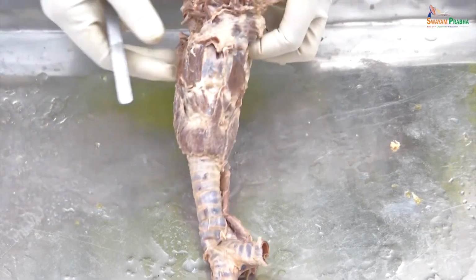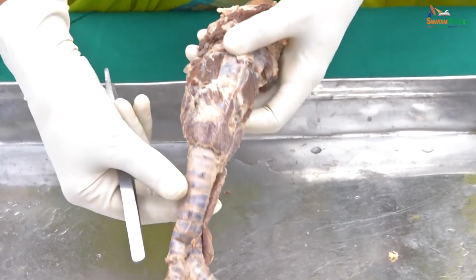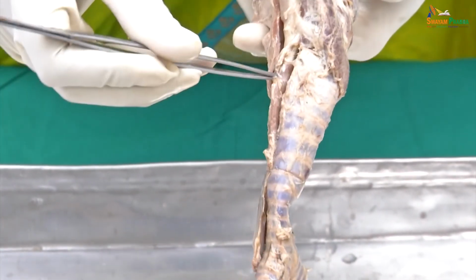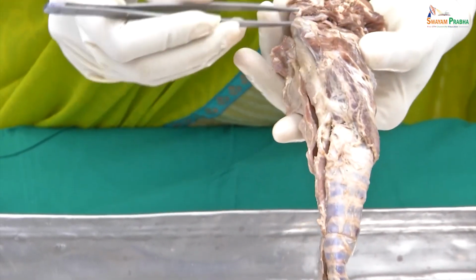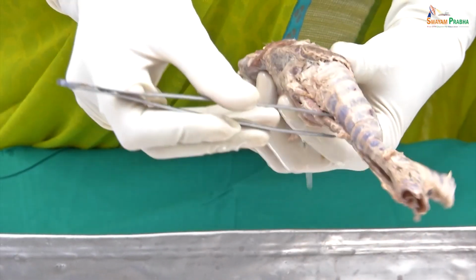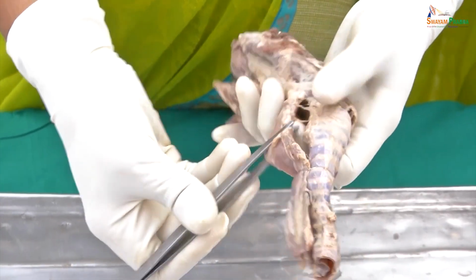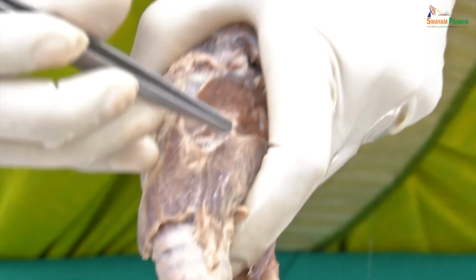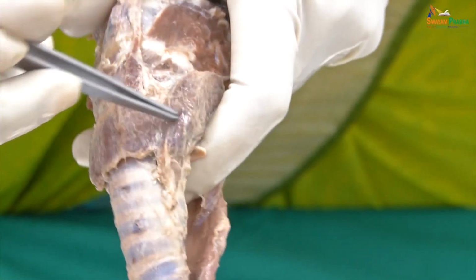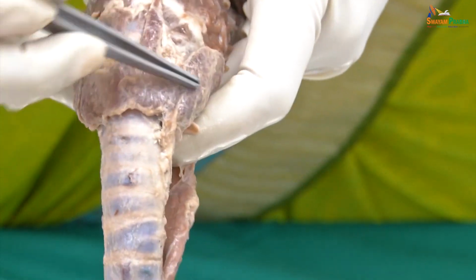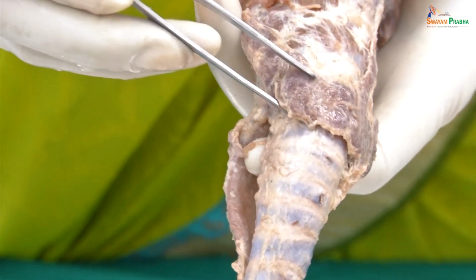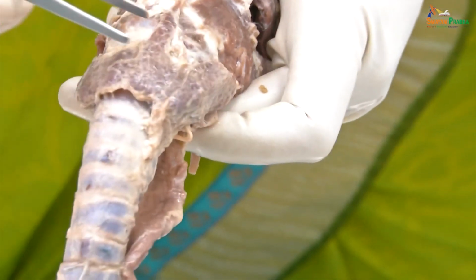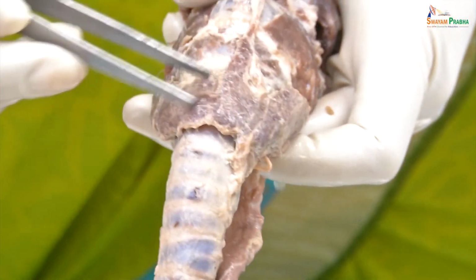This specimen shows the pharynx and the larynx continuing down as the trachea and the esophagus. Upper part is the pharynx and the larynx continuing down as the esophagus. This is the esophagus and this is the trachea. You find the anterior surface of this is related to this gland, which is shield shaped or butterfly shaped, which has got two lobes. This is one lateral lobe, this is the other lateral lobe, and this is the median isthmus connecting the two lobes.